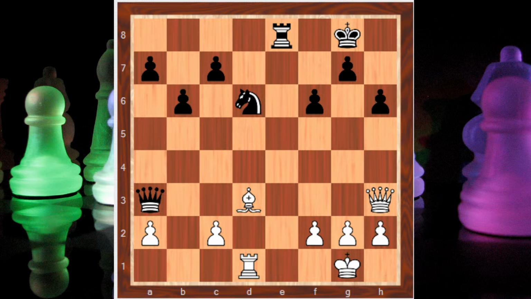Bishop to h7. It means we need to sacrifice our bishop. Bishop to h7 check. The king will take the bishop. Then after that we can get the queen. Following the discard check lesson.